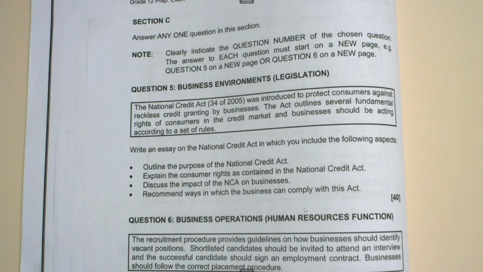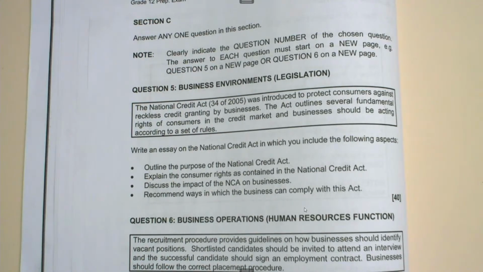National Credit Act. The National Credit Act 34 of 2005 was established to protect consumers against reckless credit trading by businesses. The Act outlines several fundamental rights of consumers in the credit market, and businesses should be acting according to a set of rules. That is the preamble. That is the background that you get, and it gives you, as a learner, a clear sense that this question is based on this topic. In this instance, the topic is the National Credit Act.